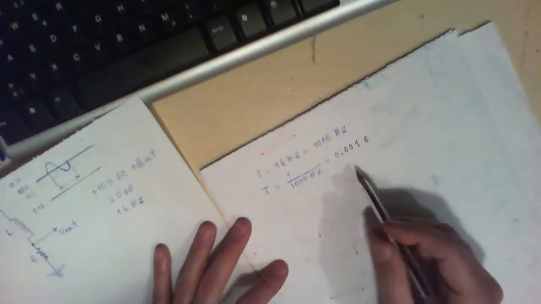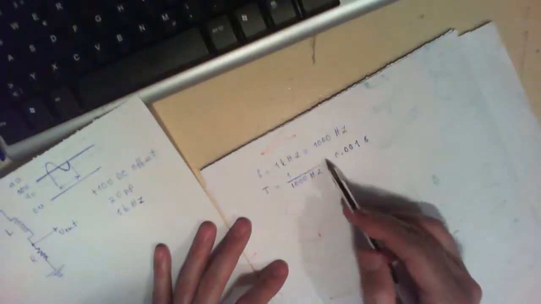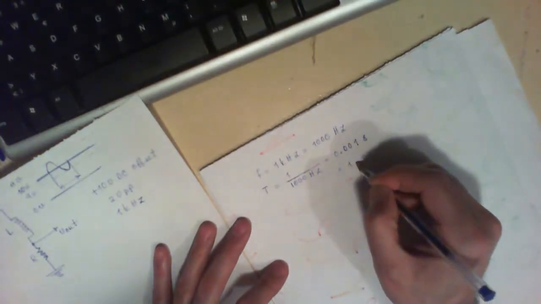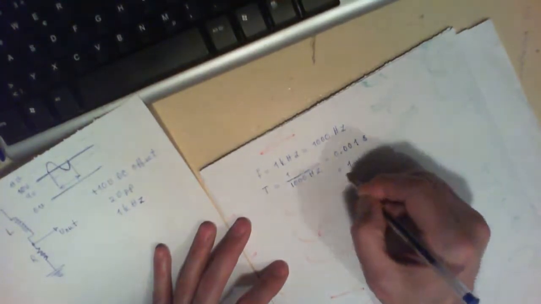Your period is in seconds. So that's 1,000th of a second, which is equal to 1 millisecond.